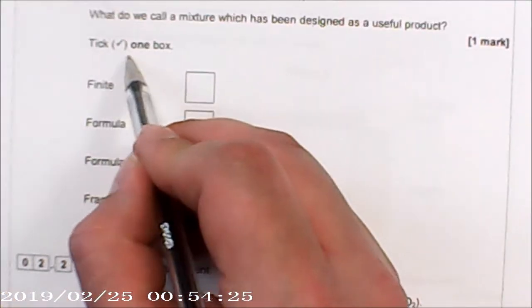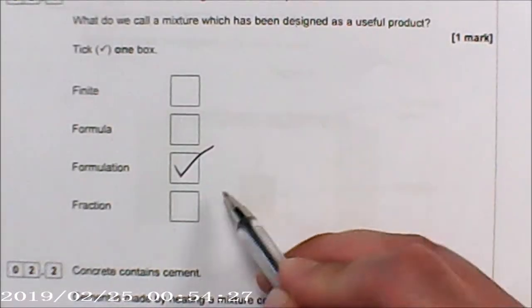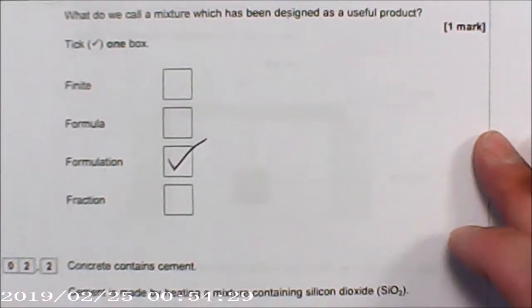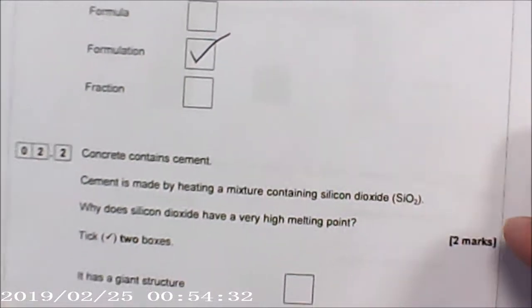So it said tick one box, it's worth 1 mark, so we only had to do 1. And if you got that correct, that's your mark.